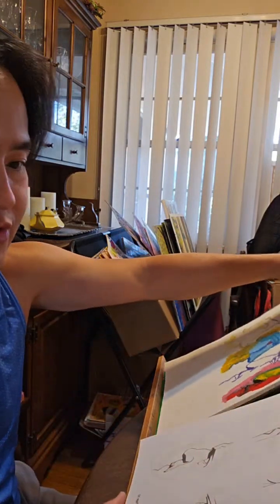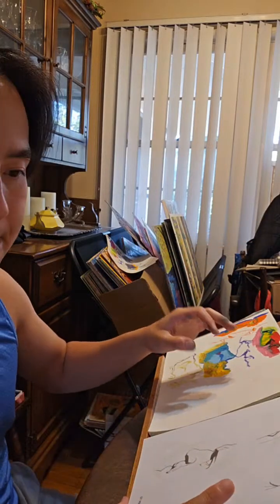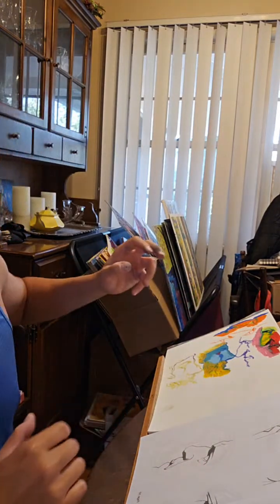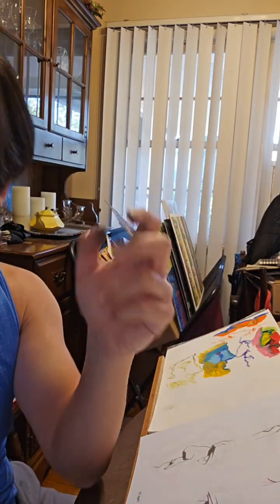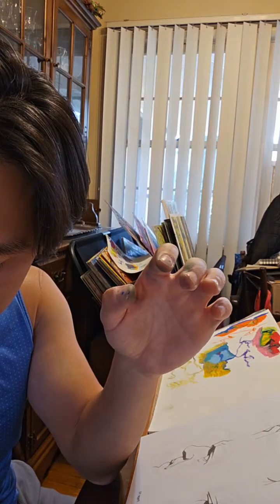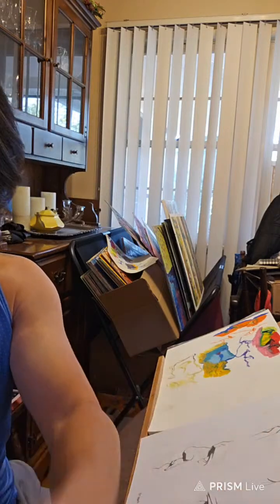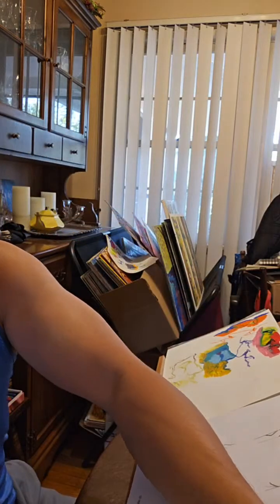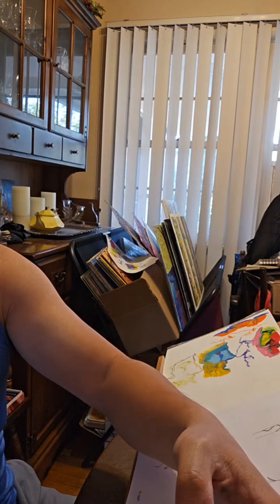You know what I'm going to do is I'm going to turn this sideways and draw the face here on the side instead of side to side. Fold that a bit. Come on, page, stay.